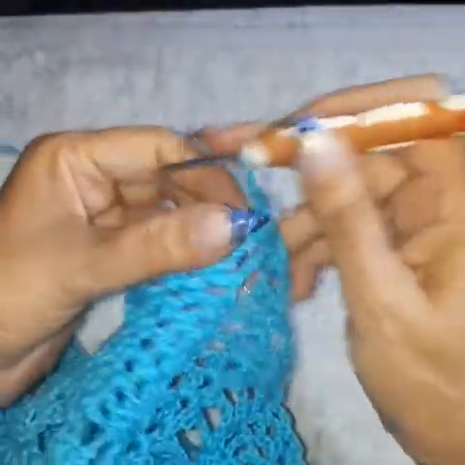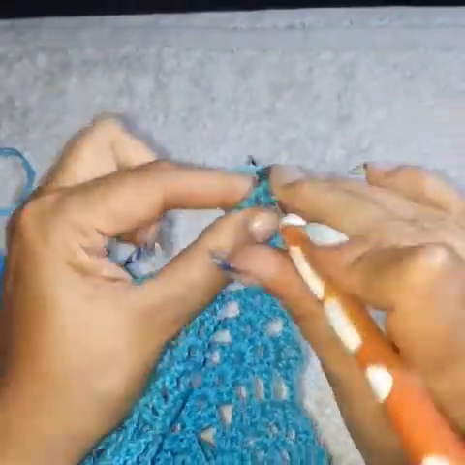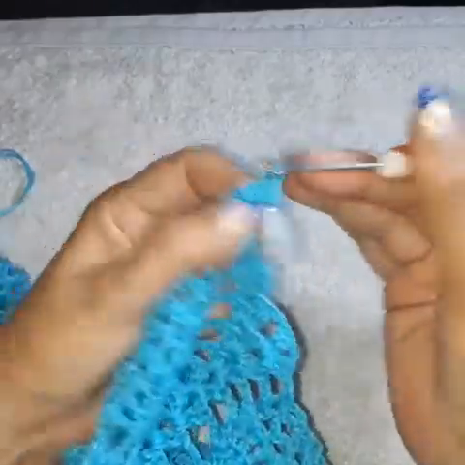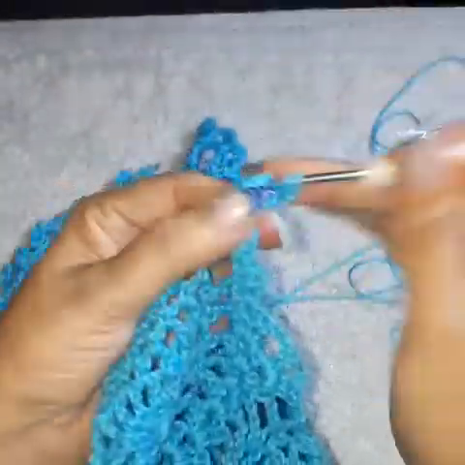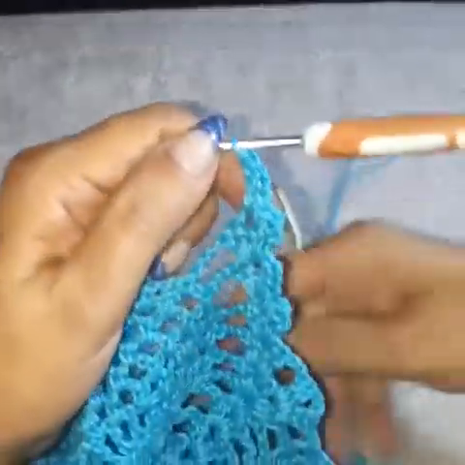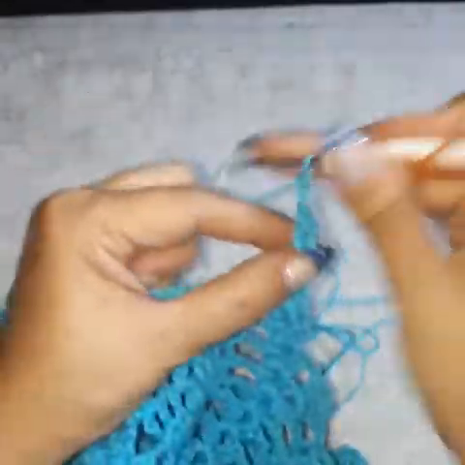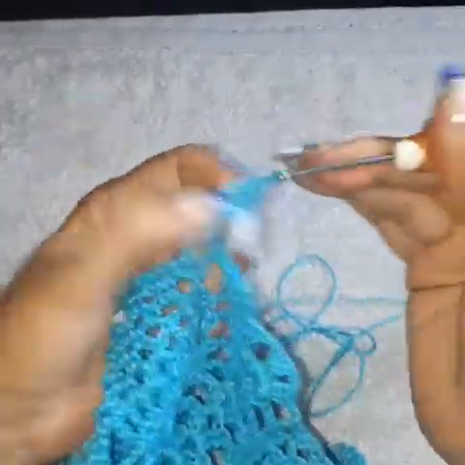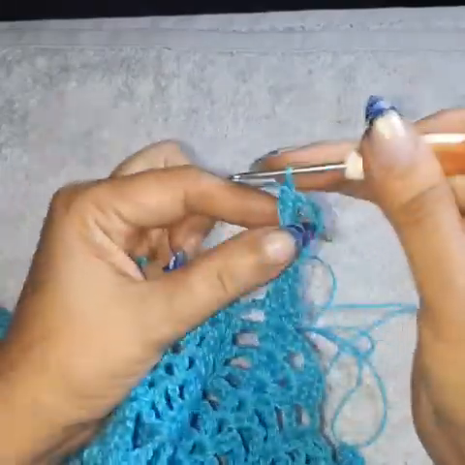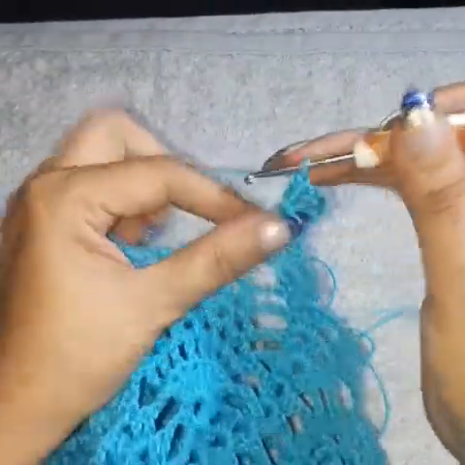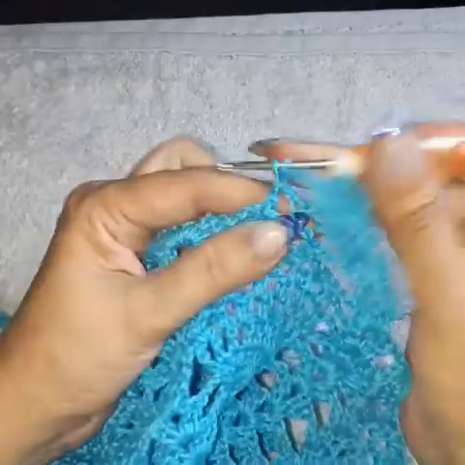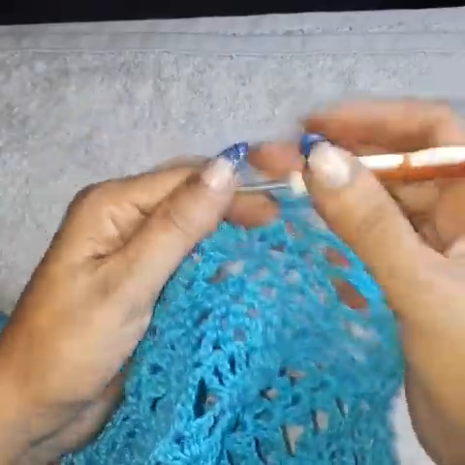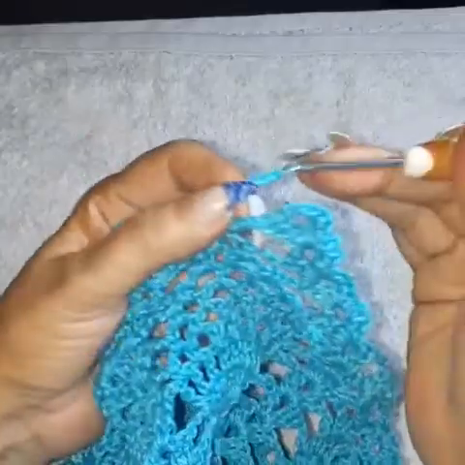Okay, just going to move this out of the way before I confuse you. So again, into the center here. So we've turned around. We're going to do the 2 double crochets, 2 chain. Now it's going to start changing up a bit because we have to start closing in the pineapples. Okay, 1, 2, 3, and 4 chain. If your chain is too tight, then do 5 chain. Okay, 1, 2, 3, and 4.